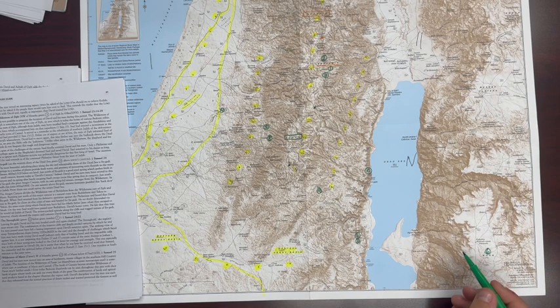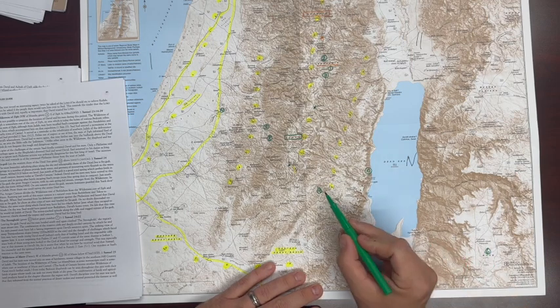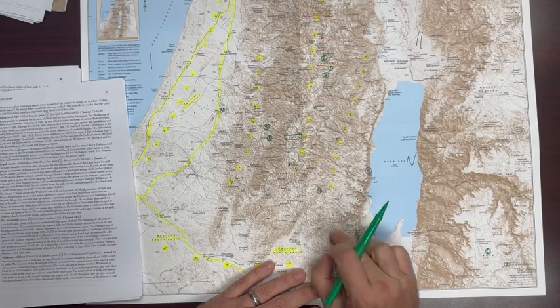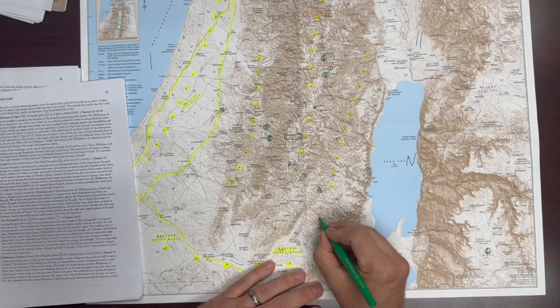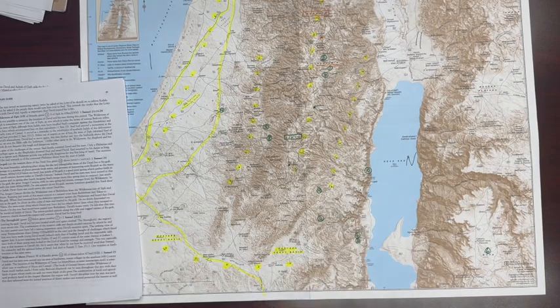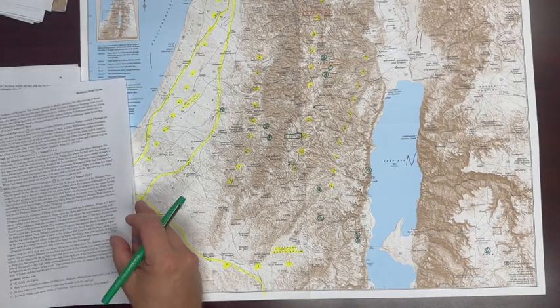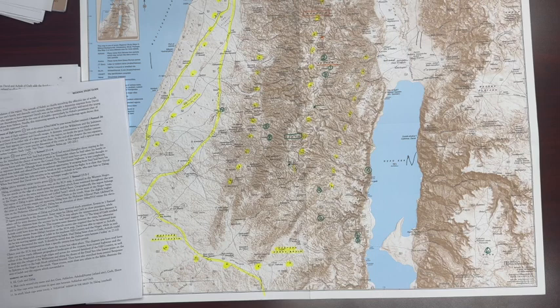And then we'll be at the wilderness of Maon. If you go to number 9, the wilderness of Ziph, go straight south of that, you'll see the wilderness of Maon. And it's number 12. I invite you to read 1 Samuel 25 and the paragraph that follows. You continue on to page 42.